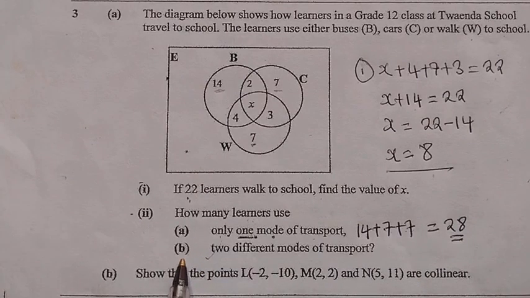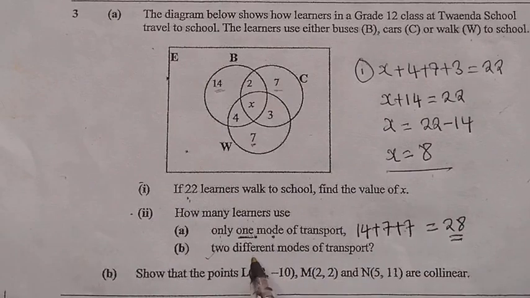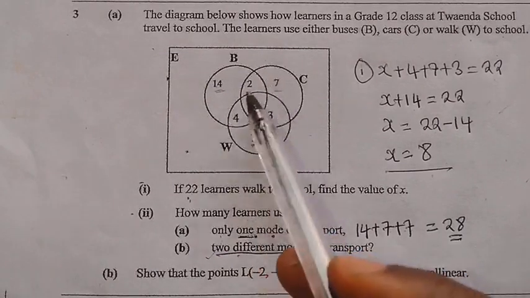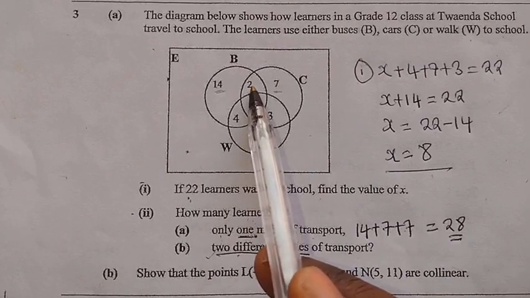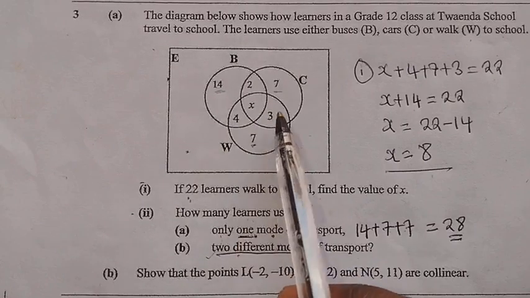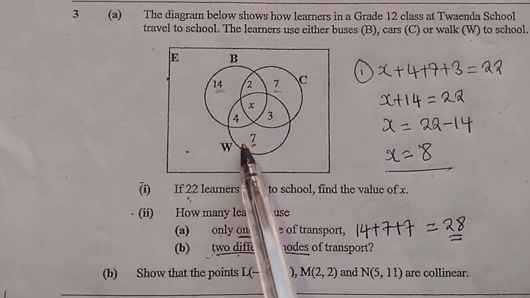Then we come to question B. How many learners use 2 different modes of transport? Like I explained earlier, here we have got a 2. This 2 is saying that these learners use 2 different modes of transport. They used cars and bus. These 3 used cars and they were walking. These 4 used bus and they were also walking.